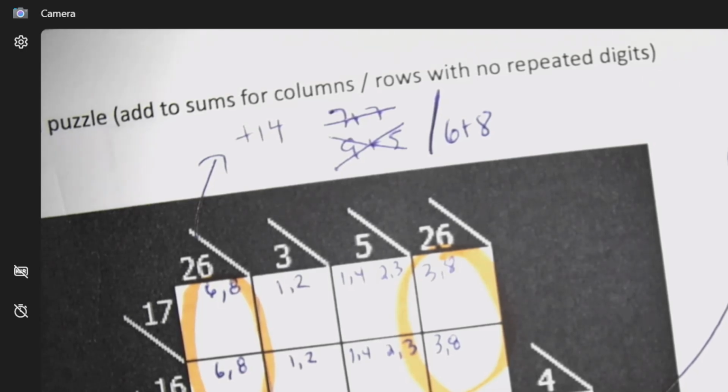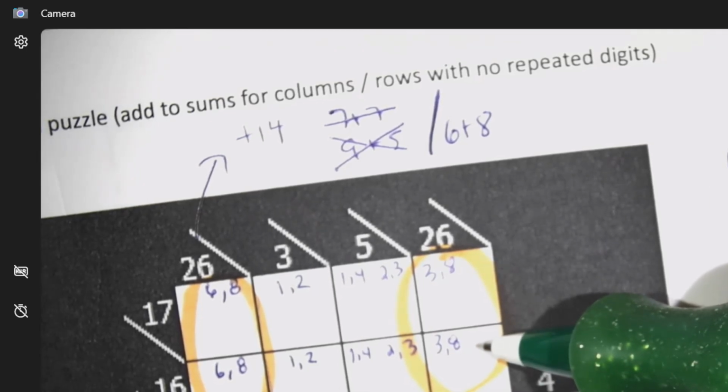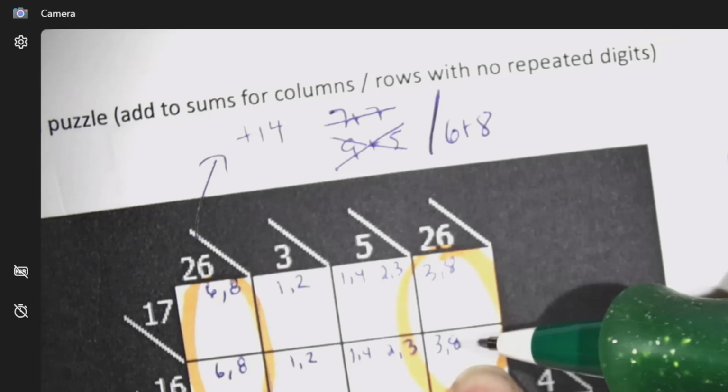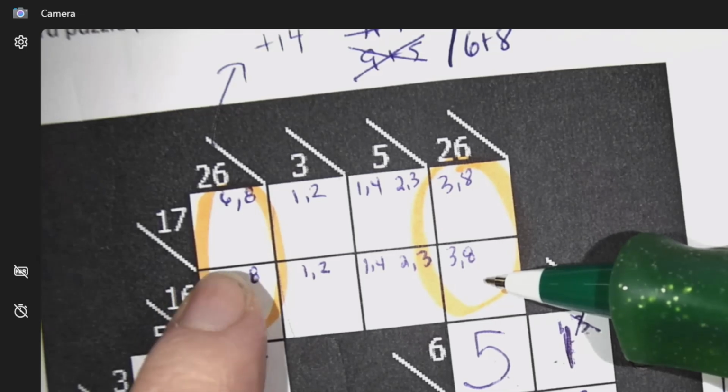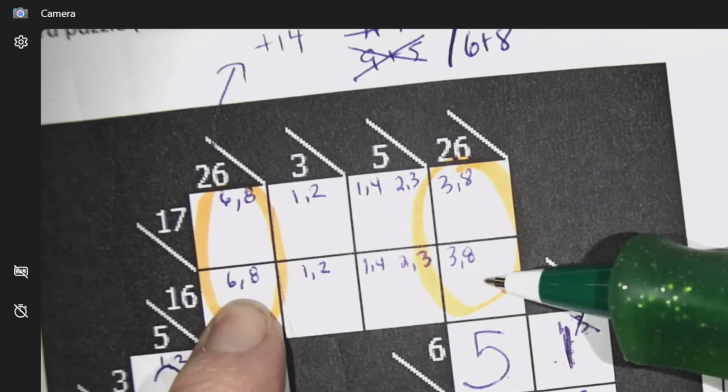Where do we go from here? Okay, I'm going to do this. You ready? If this was an 8 right here, what would this have to be? If this was an 8, this would have to be a 6.